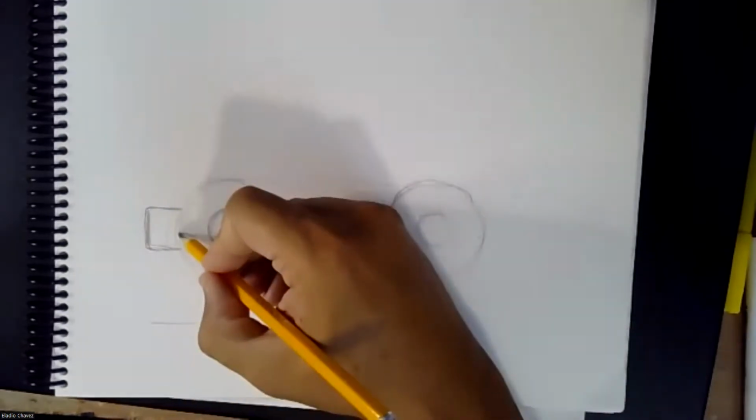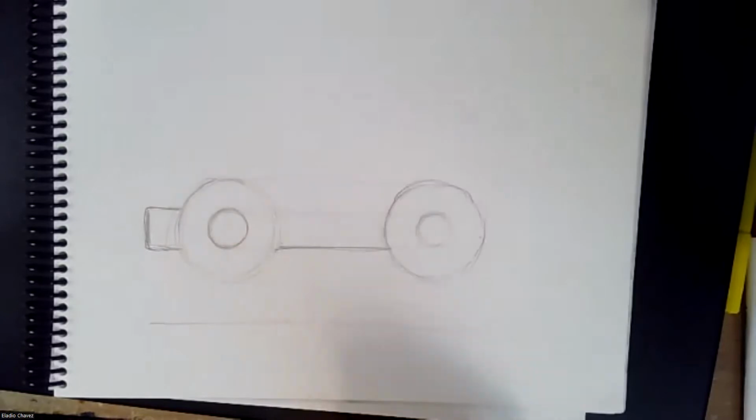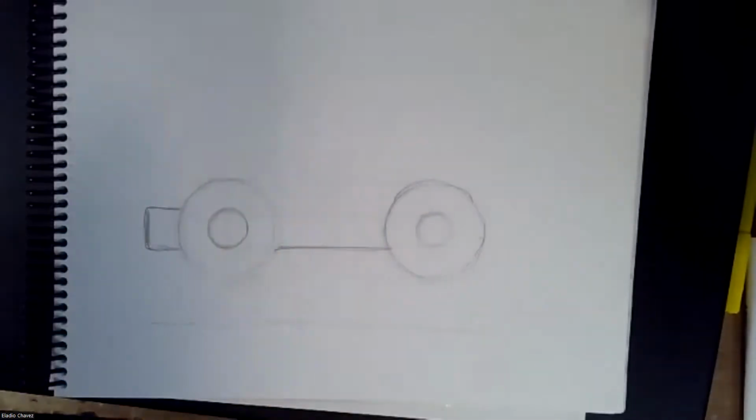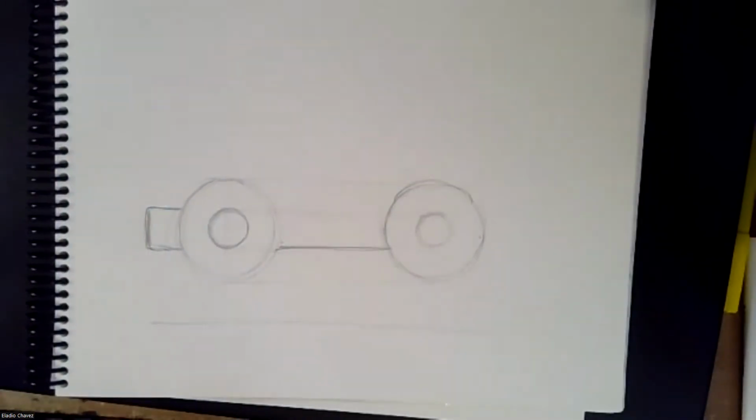There's my sketch, and it's all scratchy. There we go.